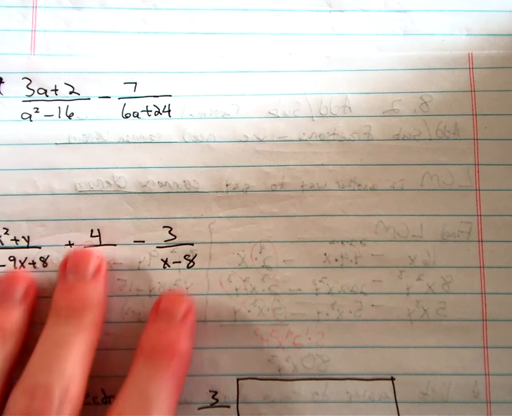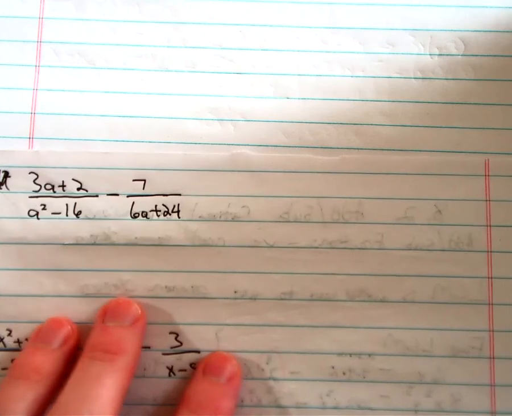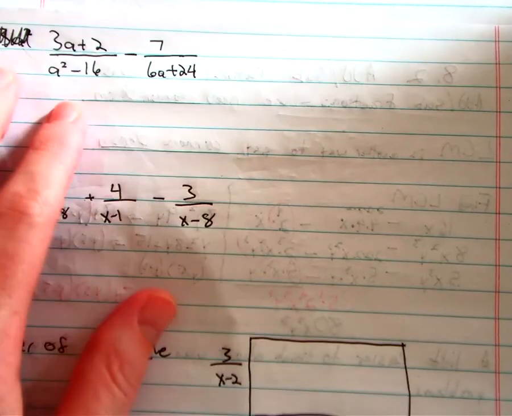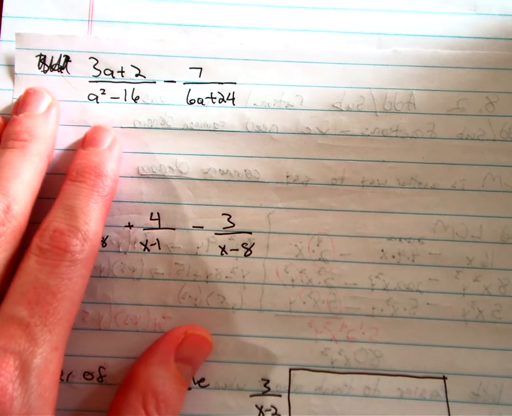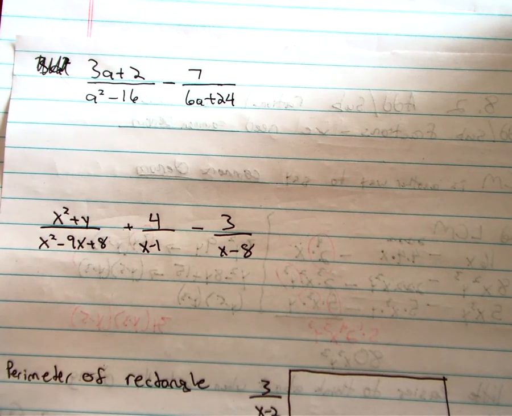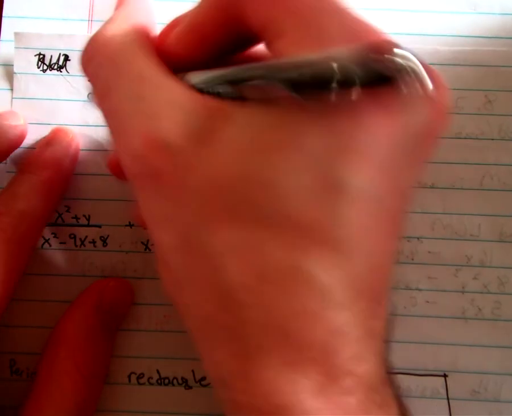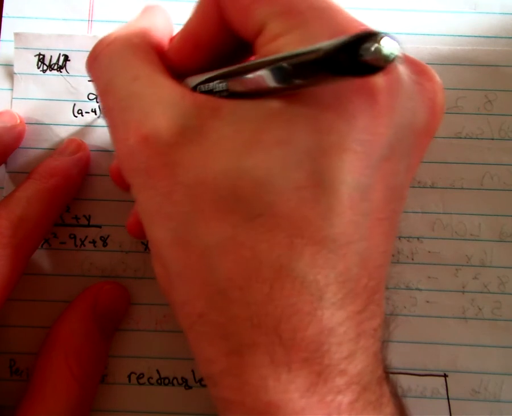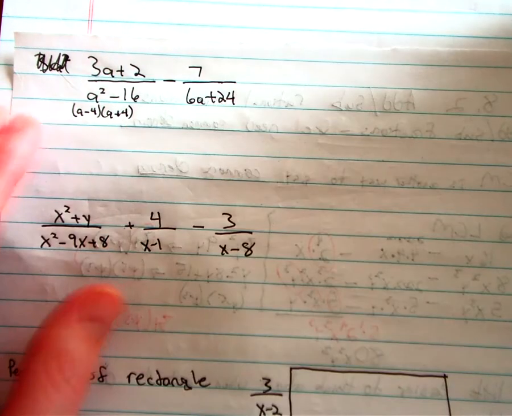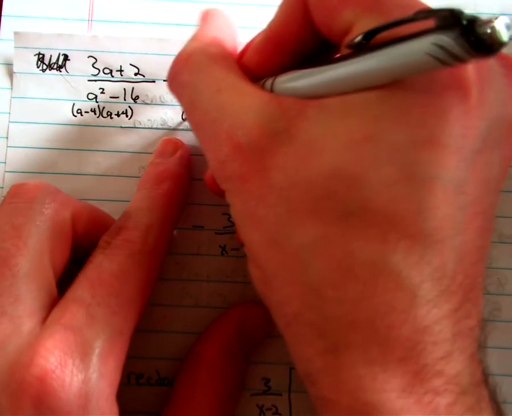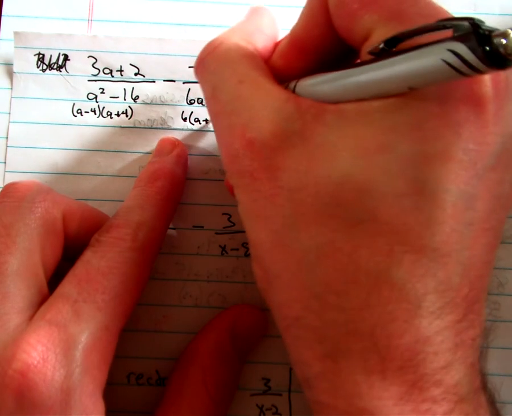Okay, we've got some special challenge problems here on the back. Let's take a look. We've got 3a plus 2 over a squared minus 16 and 7 over 6a plus 24. Both of these can be worked with a little bit. This is a difference of squares, perfect square minus perfect square. We have a minus 4, a plus 4. And this one is divisible by 6, so I have 6 out in front, a plus 4.